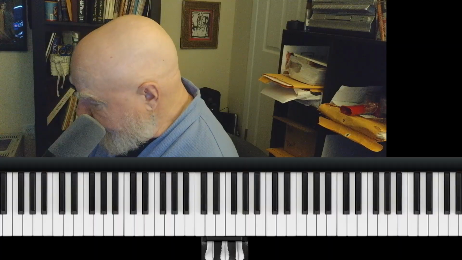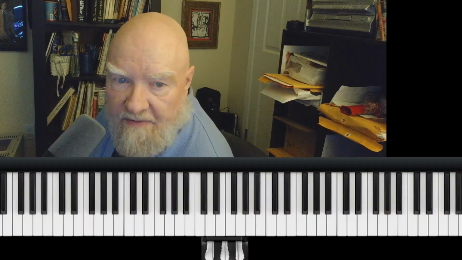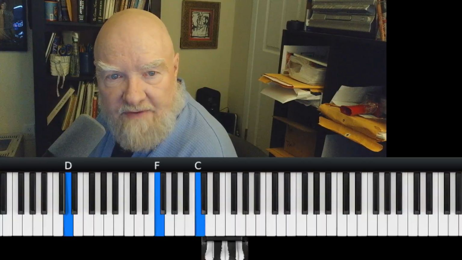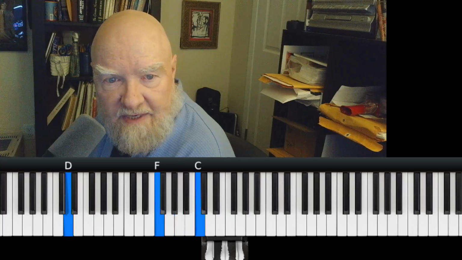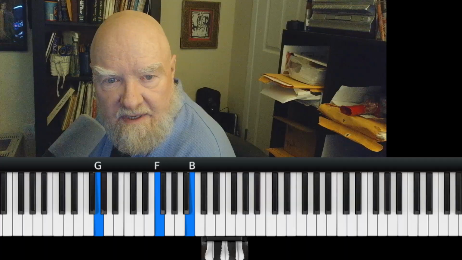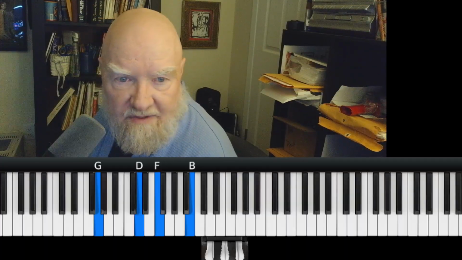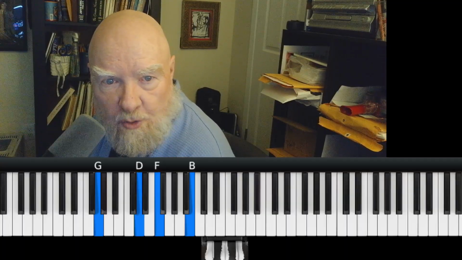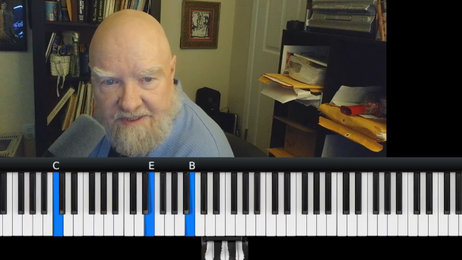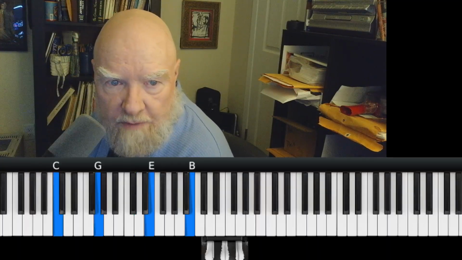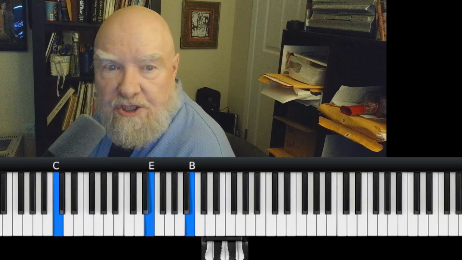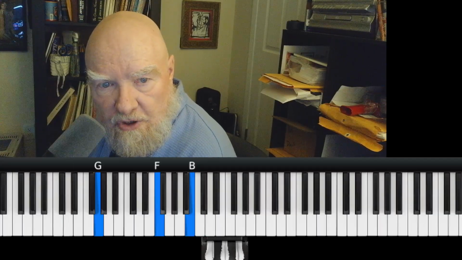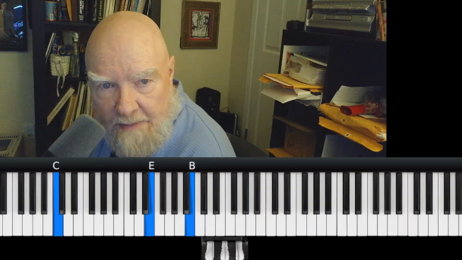A 2-5-1 in C can be played very simply by playing the root, the third, and the seventh. This is D minor 7. The fact that this isn't there doesn't change the fact that this is D minor 7. This is G dominant 7. This is the only note that's missing from G dominant 7, but it doesn't change what this chord is. And then this is C major 7. And this note can be added or left out without changing fundamentally what this chord is. So you have D minor 7, G dominant 7, C major 7.